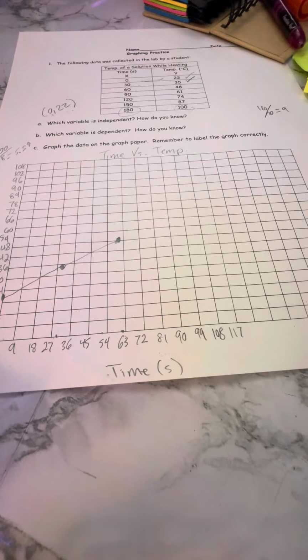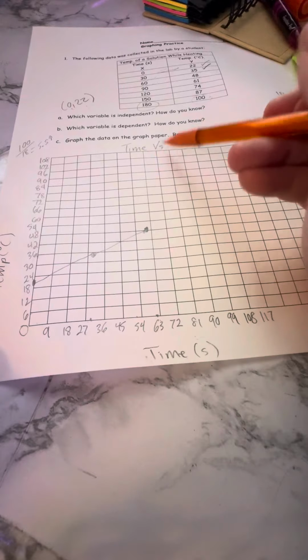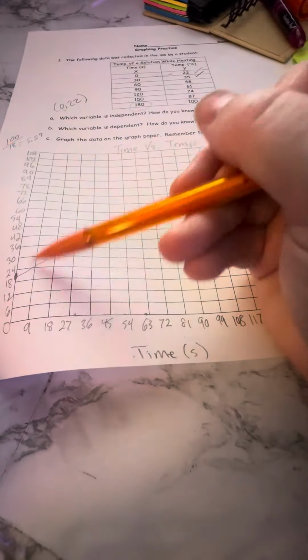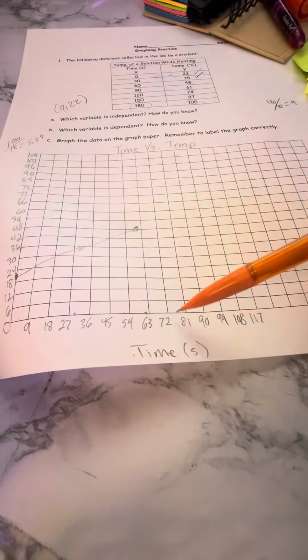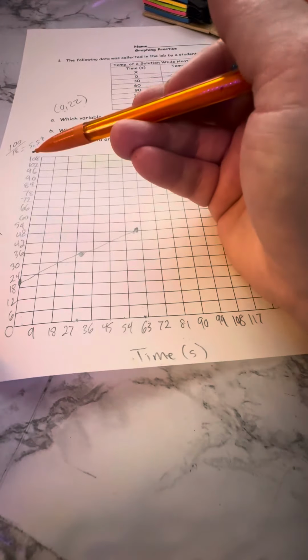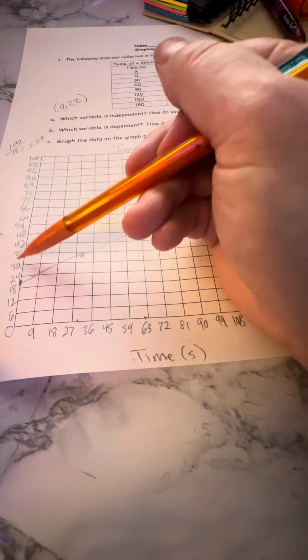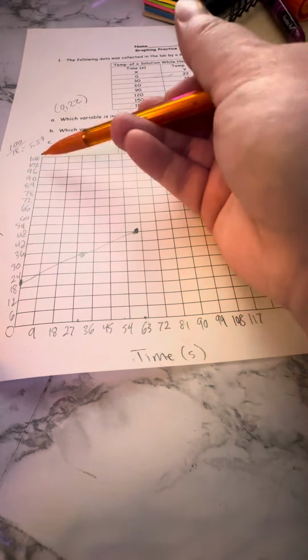Now, it's really incredibly important, though, that you guys have title, labels, a scale that goes up in even increments. You can't just put these numbers on the side. You have to always make sure you have a scale that is increasing the same amount for each line.